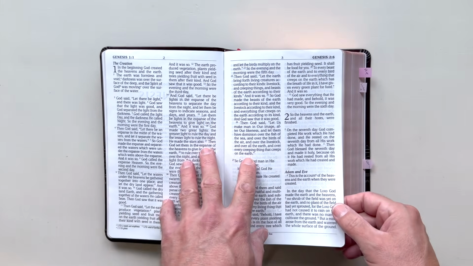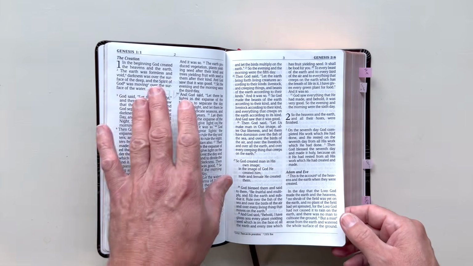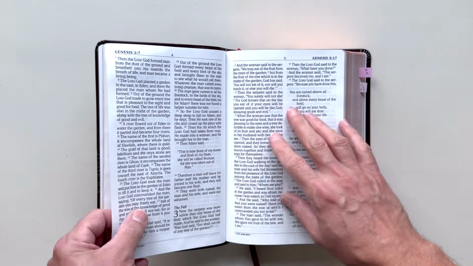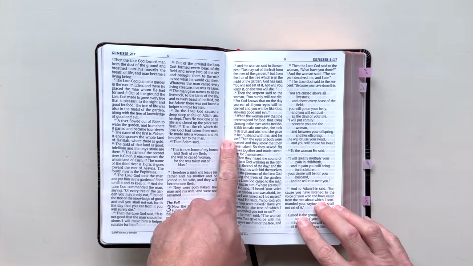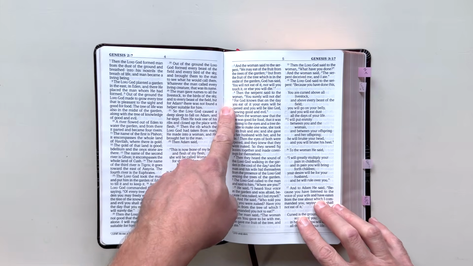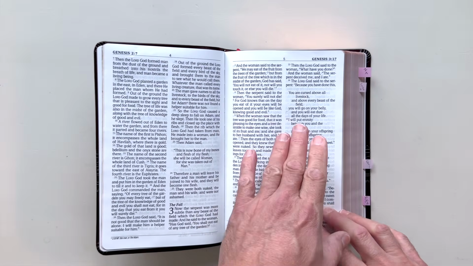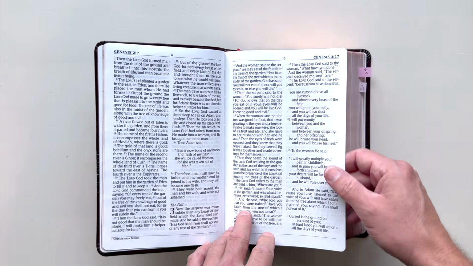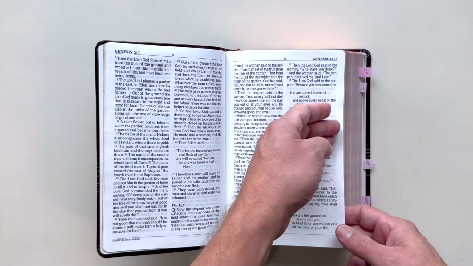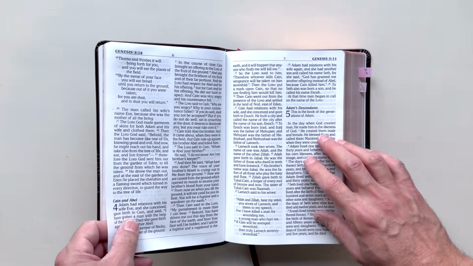Not much of a margin on here. They kept it way out of the gutter on this, and I really appreciate that. There's a lot of space. I mean, almost a finger's width in here. I like that. Like I said earlier, it can almost be out here on the edge, and I'm fine with that because I don't write in the Bibles anyway.